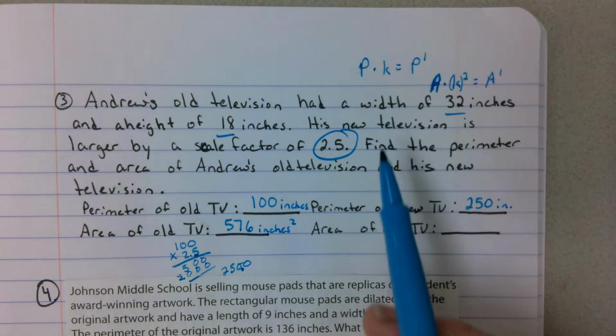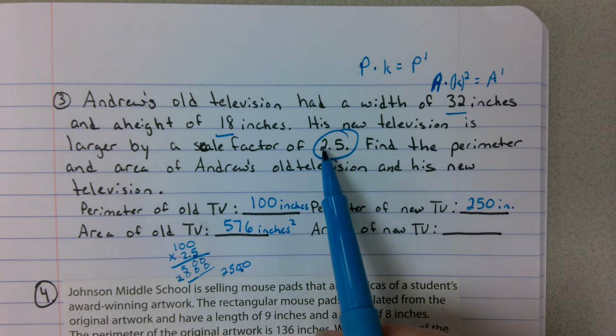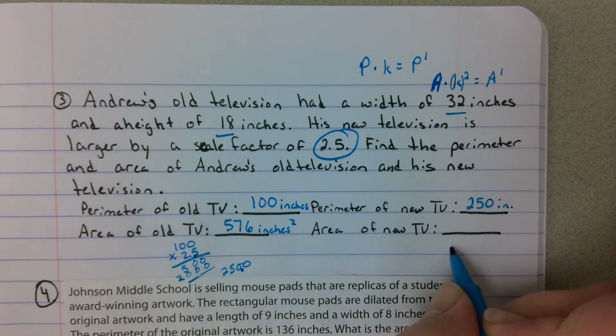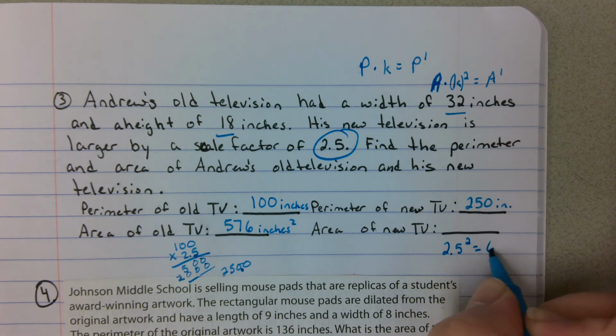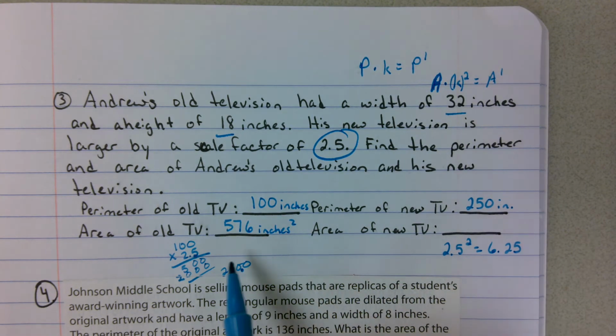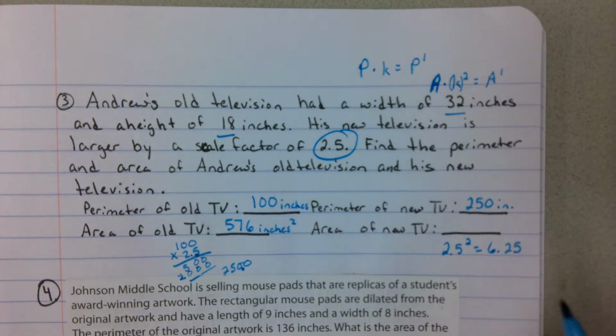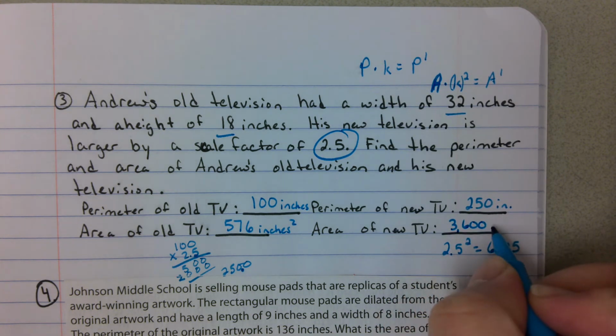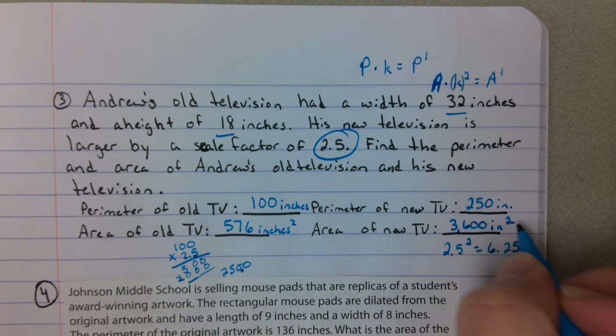Area of our new TV. We need to do 2.5 squared, and that's just 2.5 times 2.5. So 2.5 squared is equal to 6.25. And then we multiply that times the area of the old TV. And when you do, you will get 3,600 square inches.